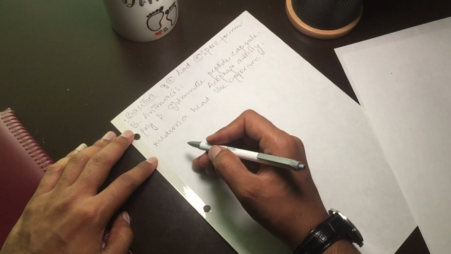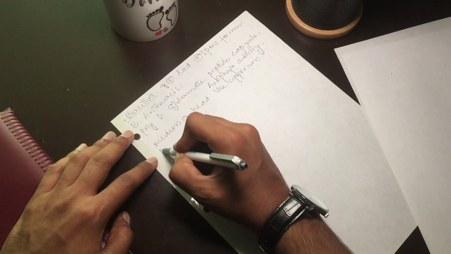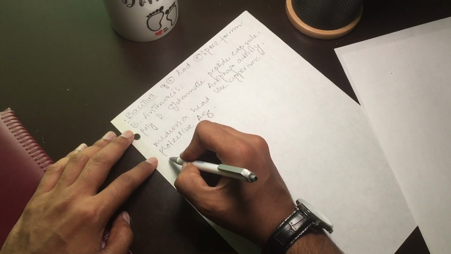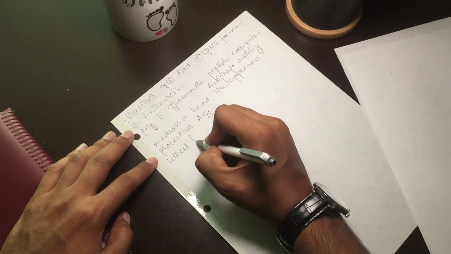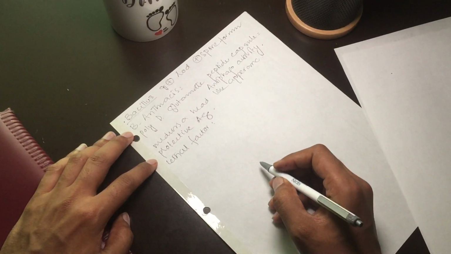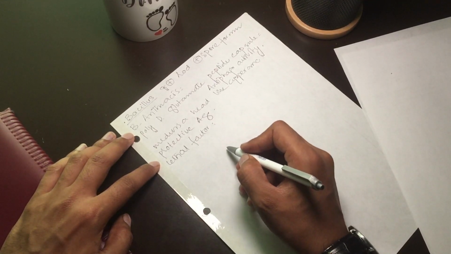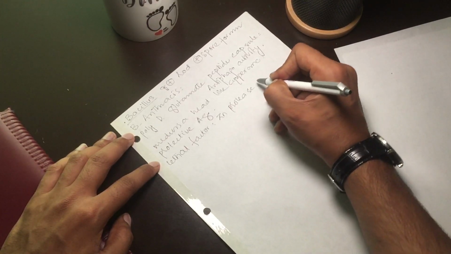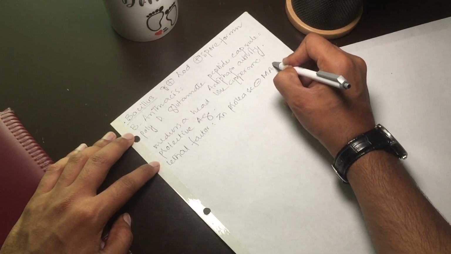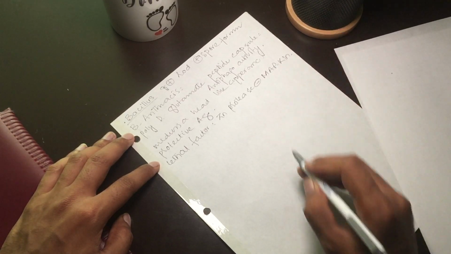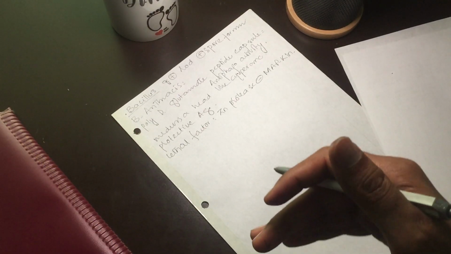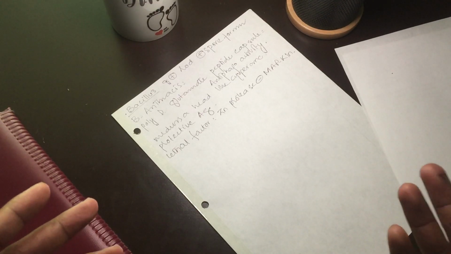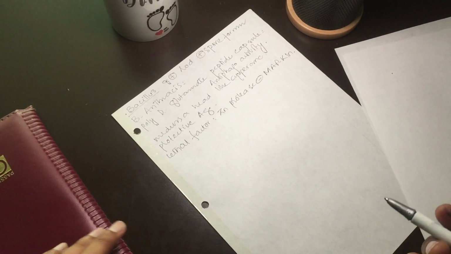So Bacillus anthracis releases protective antigen. It releases lethal factor, which is a zinc protease. It causes inhibition of the MAP kinase signaling pathway. Once the signaling pathway is impaired, the cell doesn't signal anything to the body defense system.